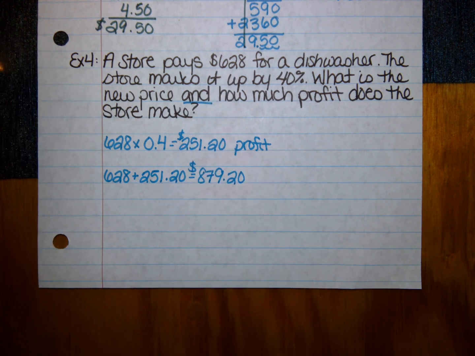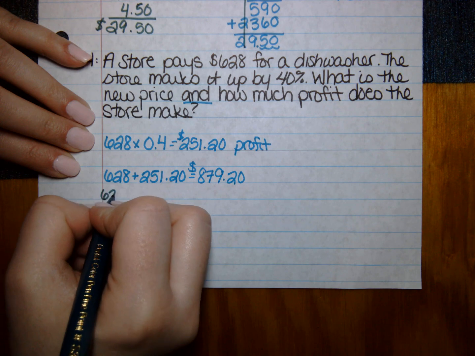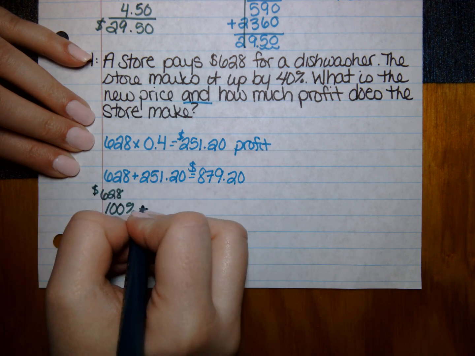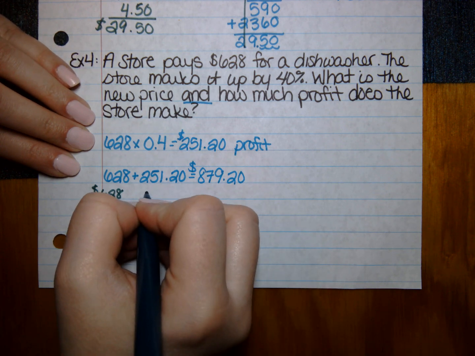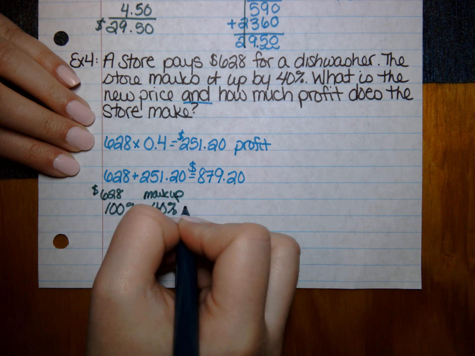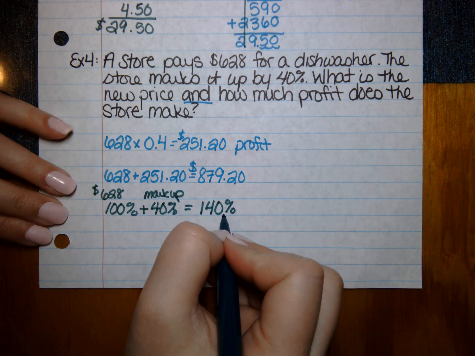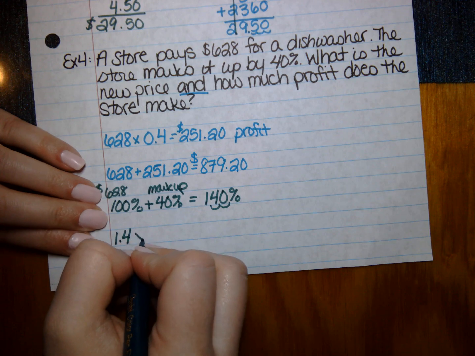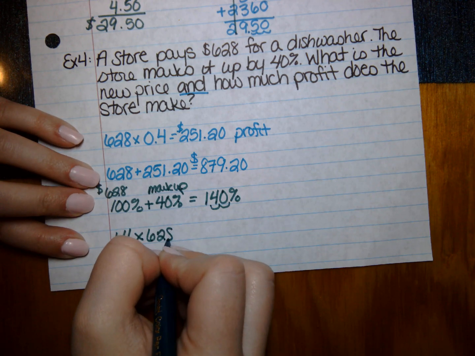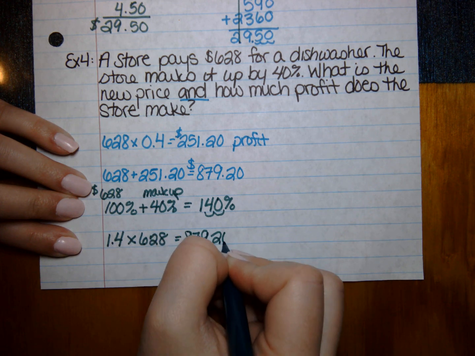$628 to start with. Again, the quick way of doing this, you know that you have to pay 100%. That's your $628, and the 40% markup. This is the markup, which means you're going to have to pay 140% of that item. So if I rewrite this as a decimal, I get 1.4 times the original cost, $628, which is going to give you $879.20.